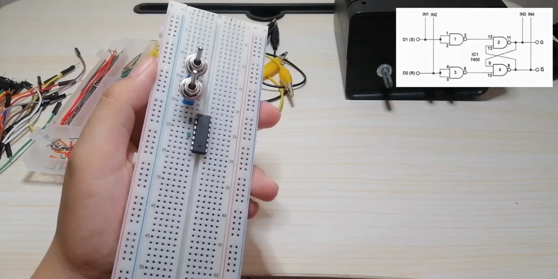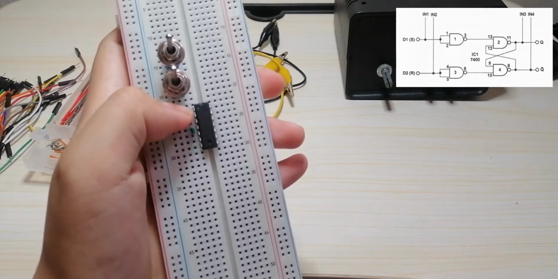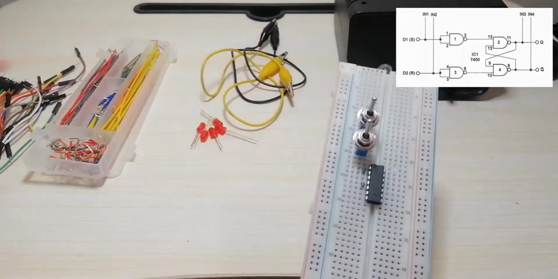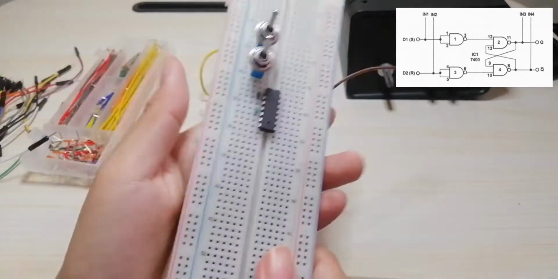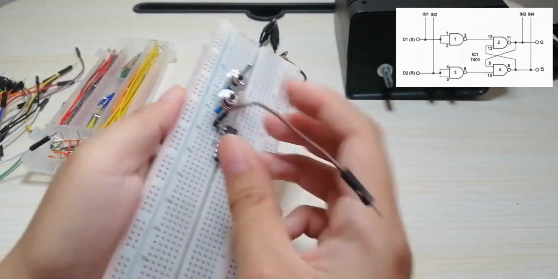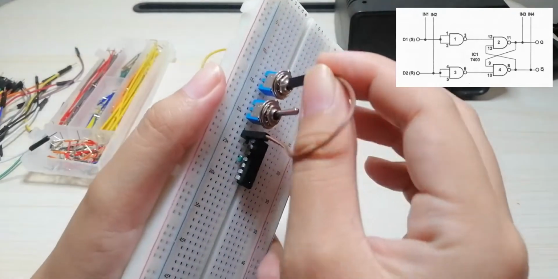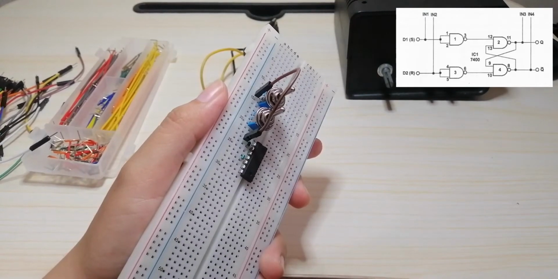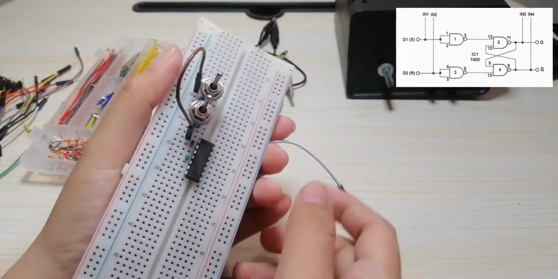So in the figure, the 1 and 2 of the IC is connected to the D1. So we will connect this to the center of the switch. And for the D2, we will connect the number 4 and 5.